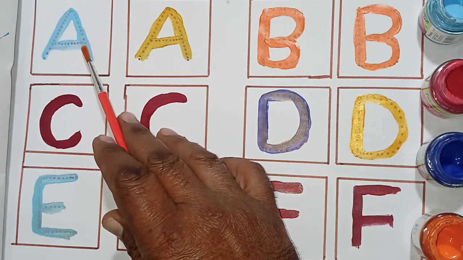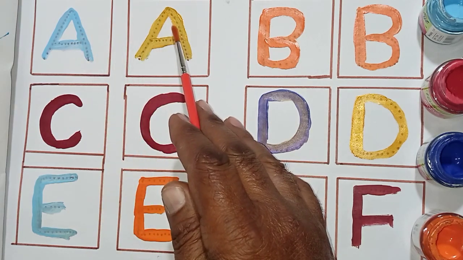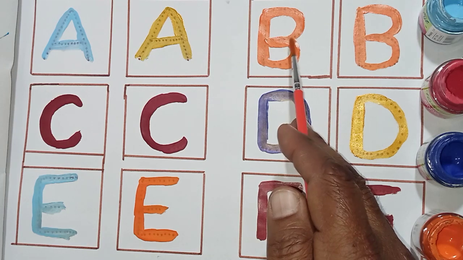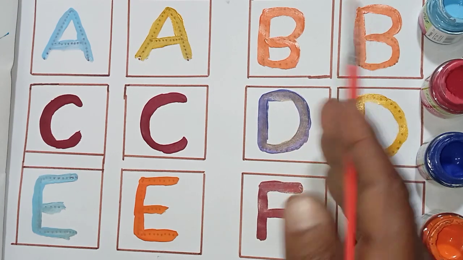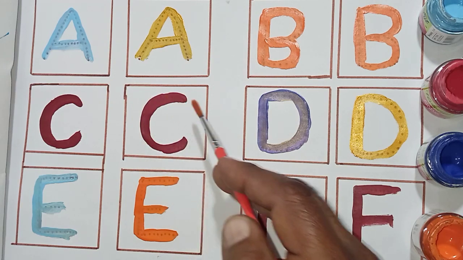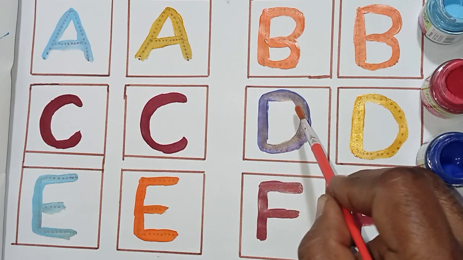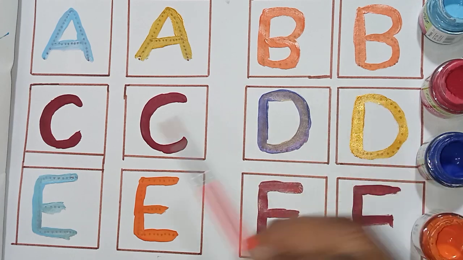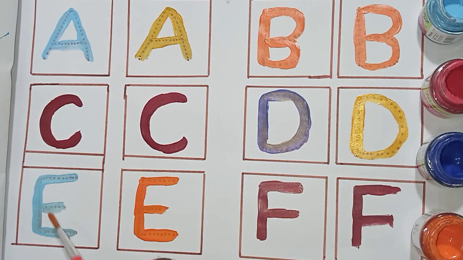Capital letter A, capital letter A, capital letter B, capital letter B, capital letter C, capital letter C, capital letter D, capital letter D, capital letter E, capital letter E, capital letter F, capital letter F.